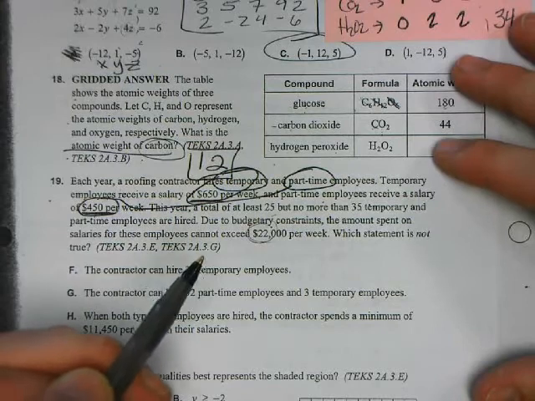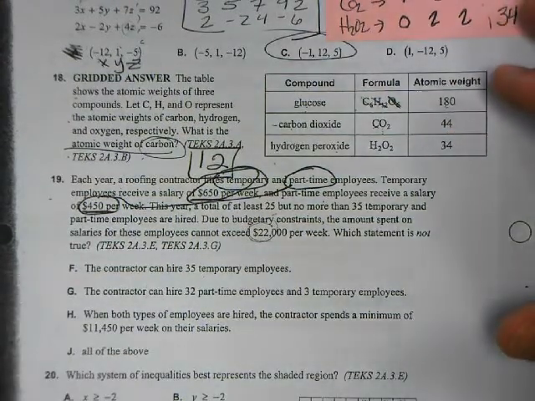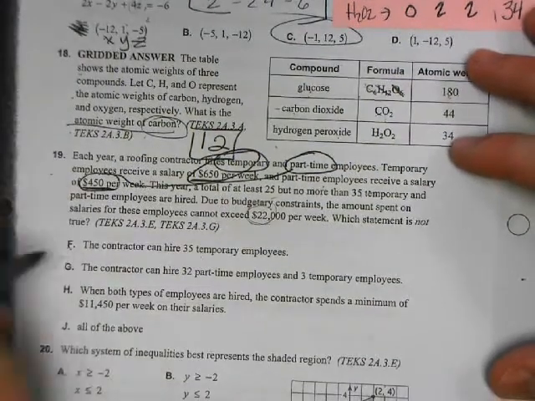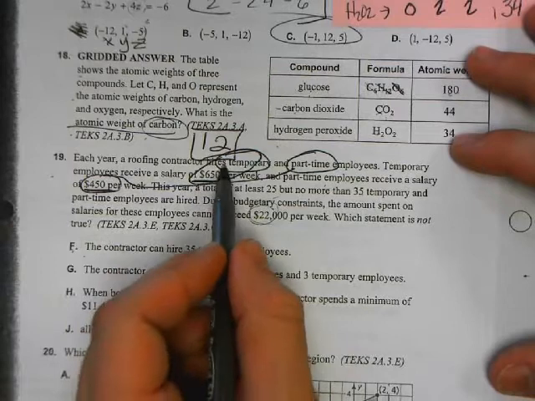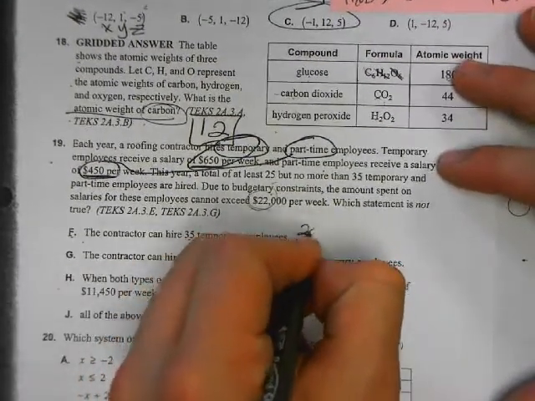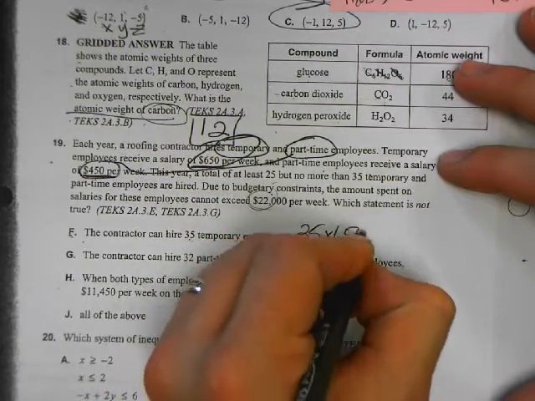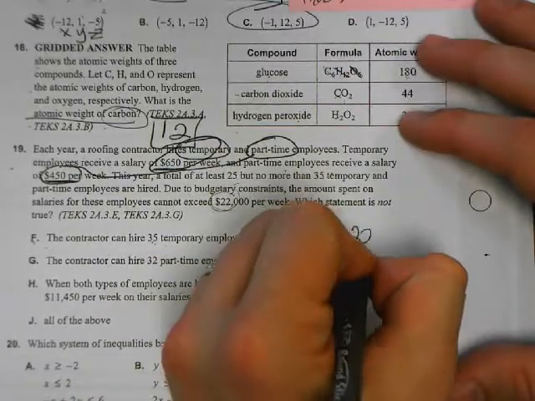So let's figure out a couple of the statements here. The contractor can hire 35 temporary employees. Temporary employees cost $650 a week. So if I have 35 employees and I pay them $650 a piece, then the total of that is $22,750.